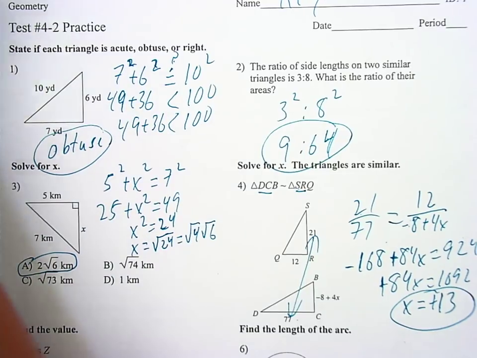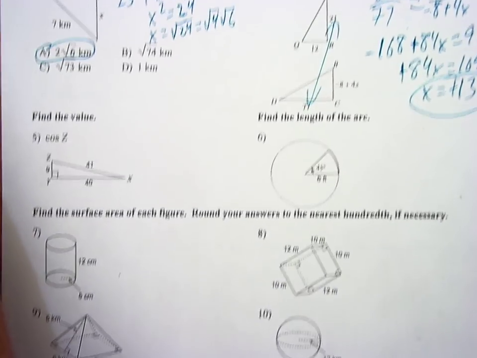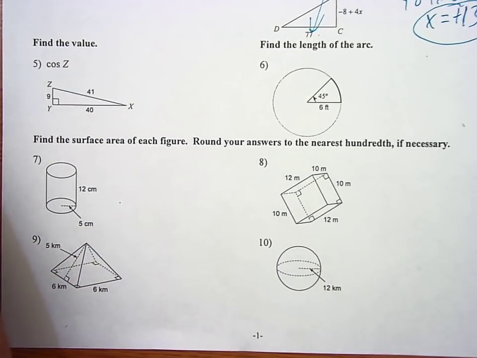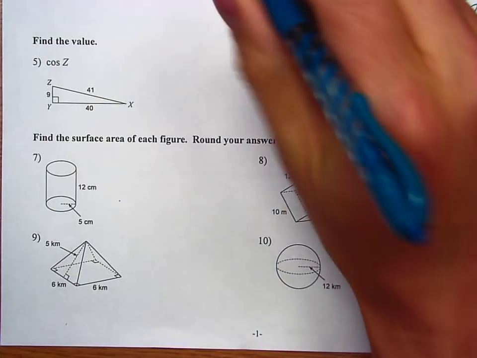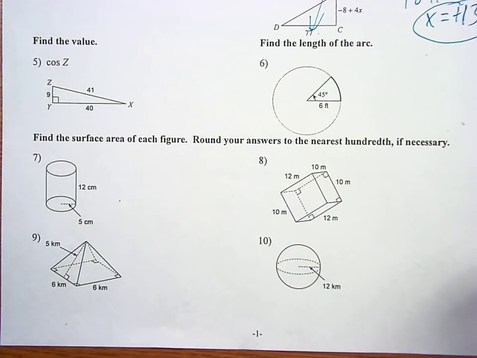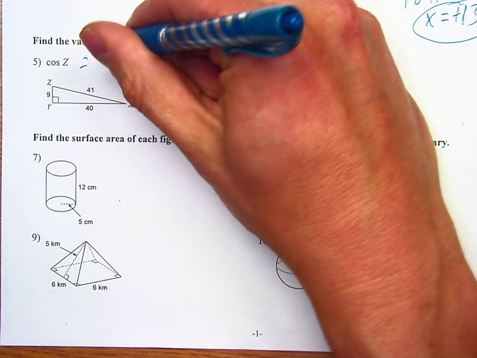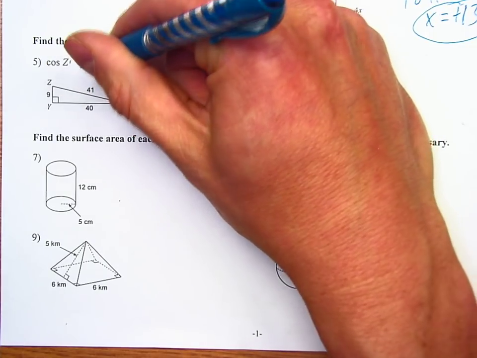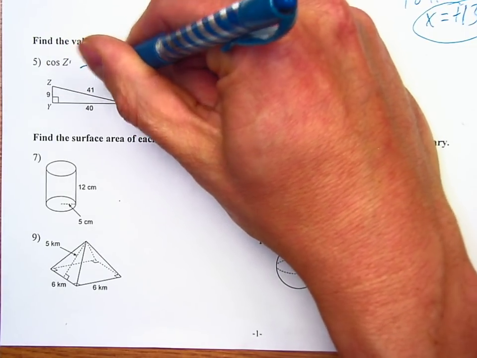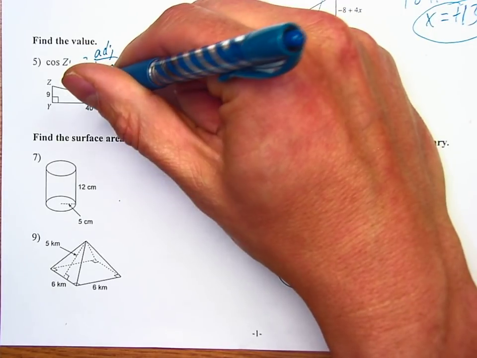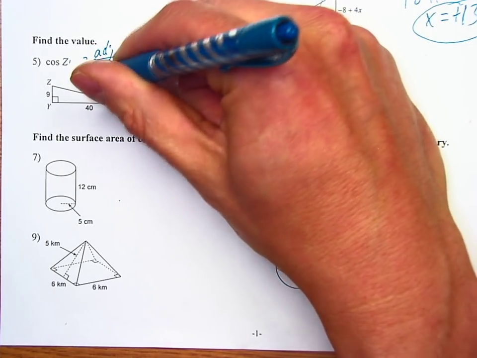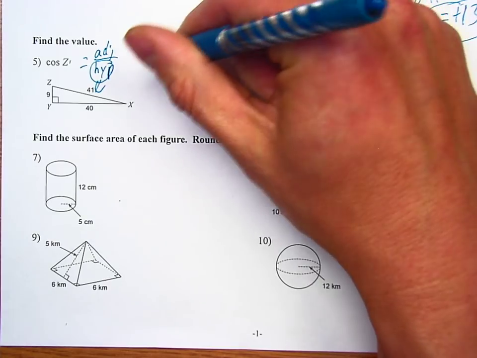Next question. SOHCAHTOA. Sine, cosine, and tangent. All right, so SOHCAHTOA, cosine is adjacent over hypotenuse. I still have it on the board for the other classes, the Algebra 2 classes are reviewing it right now. So cosine should be the adjacent of angle Z divided by the hypotenuse on the triangle. The hypotenuse, again, is the longest side. Nobody should be confused about the hypotenuse. 41, the longest side, is the hypotenuse.